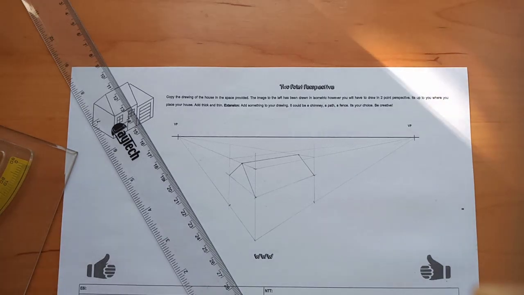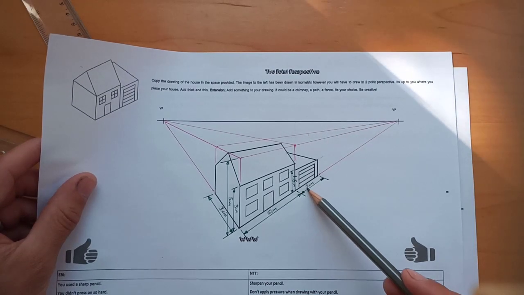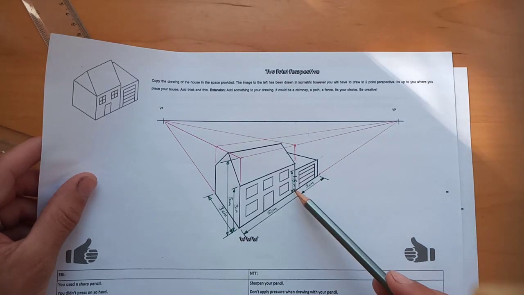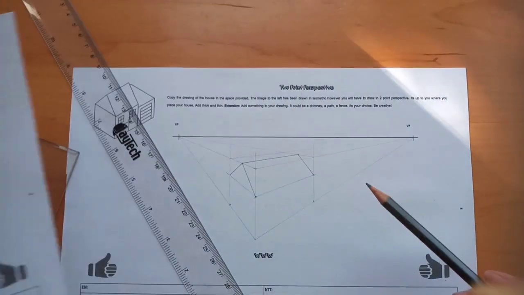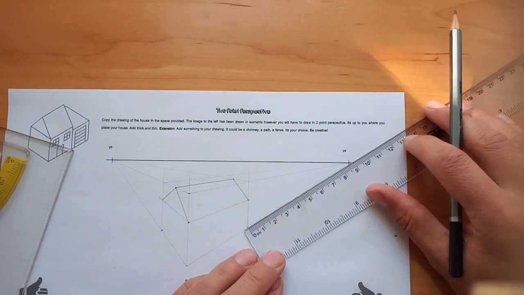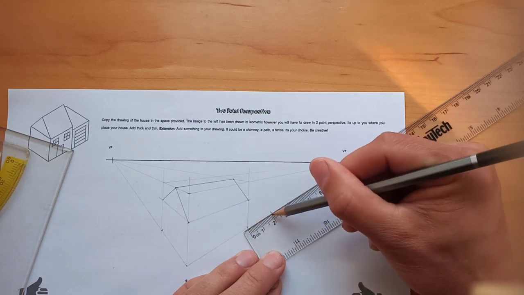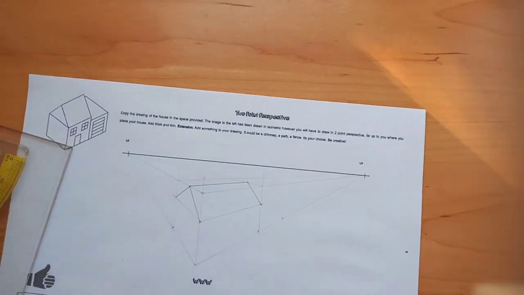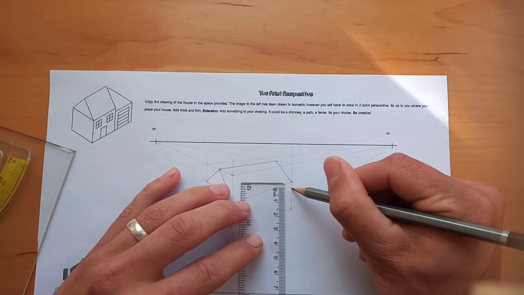From there, the next task to do is going to be drawing on the garage. Now again, I'll just refer you back to the drawing sheet just in case. So the garage is going to be 2 centimeters along the bottom, and we're going to go about 1.5 centimeters up, so it'll come in just below the roof. So again, fairly straightforward. Mark 2 centimeters along from the back of the house there, and then we'll go 1.5 centimeters up, coming in just below the roof line.